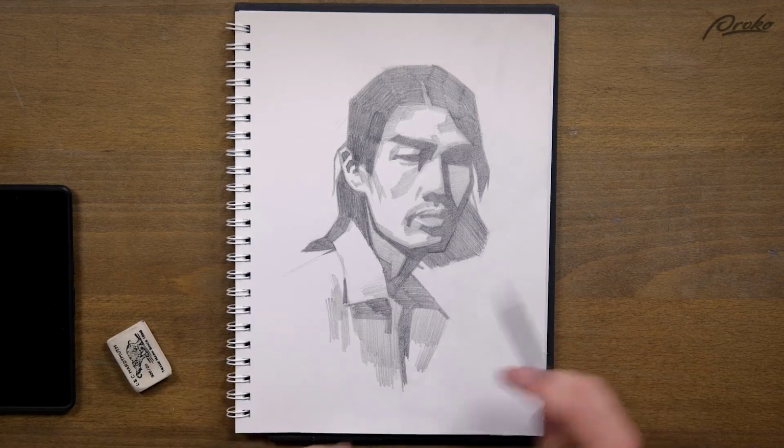So that's the dark halftone, that's pretty much done. I have two more values left. I have the lightest halftone, and then I have the darkest shadow. I got the two extremes. And when I do the lightest halftone, that's also doing my highlights as well, because that's just the white of the paper, and I'm gonna do the lightest halftones around those.